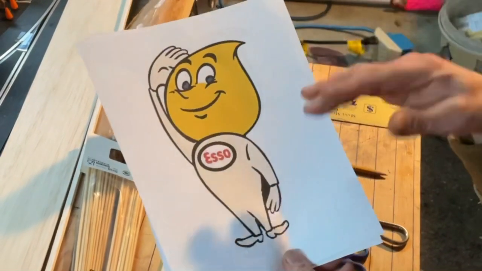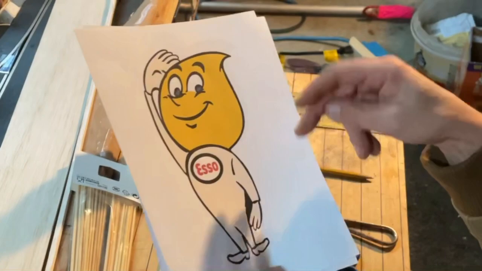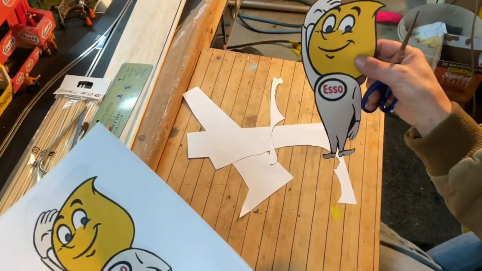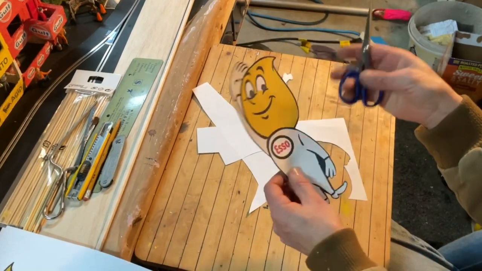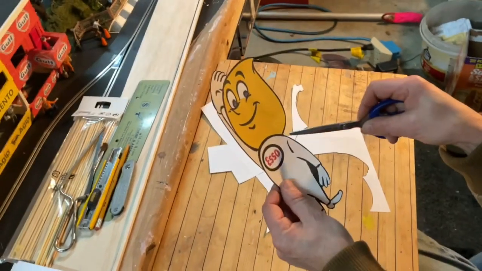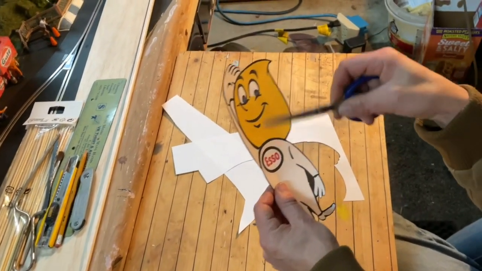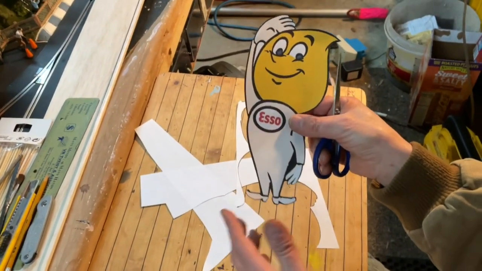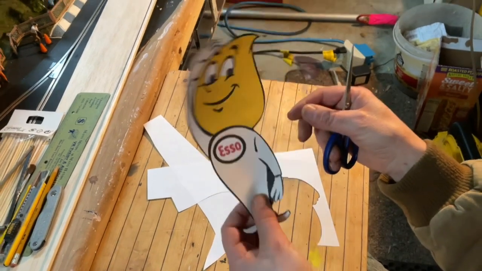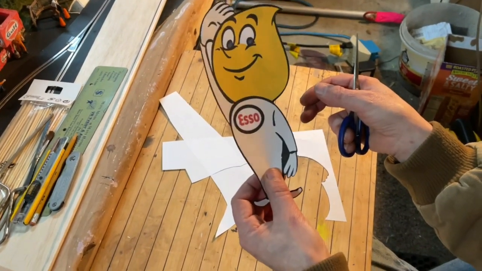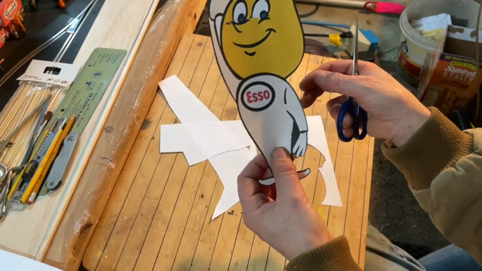And when we come back, we're gonna go ahead and cut him out. Okay. So we have our Esso guy, and what you wanna do is cut them all out. I just took my scissors and cut around the black all the way around him. So once you got that all nice and trimmed out, next step is that we need to glue him to our piece of balsa wood.